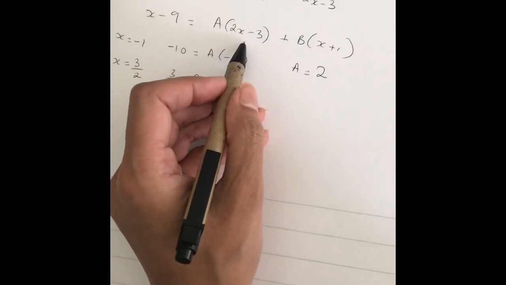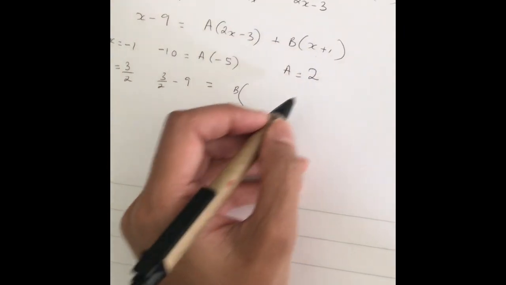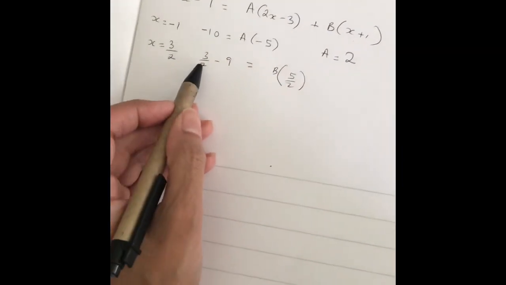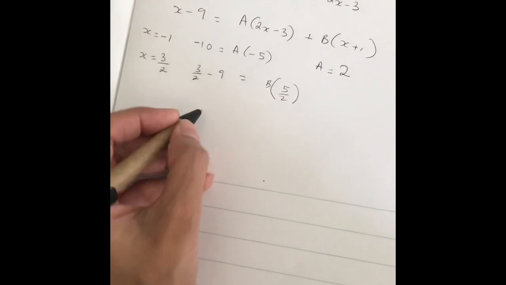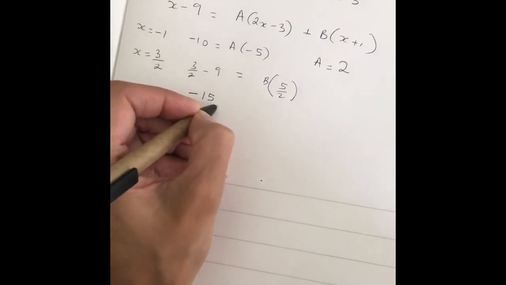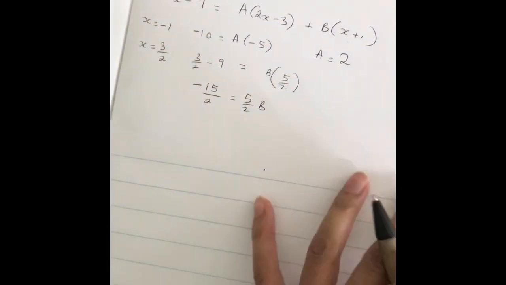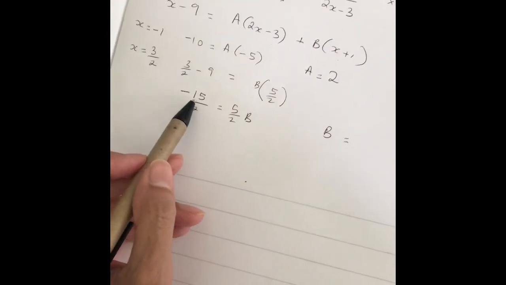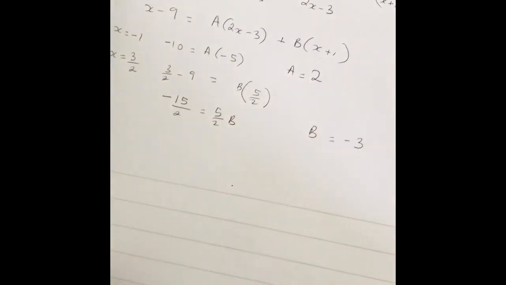This bit here would be 0, and this bit here would be b times 3 over 2 plus 1, which is 5 over 2. So let me just work this out. 3 take 18 is minus 15 over 2 is 5 over 2 b. You would just use your calculator and you get your b value. So if you do that divided by that, it would give me minus 3. So b is minus 3.